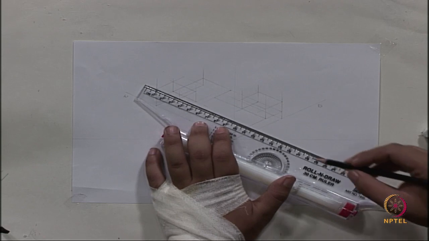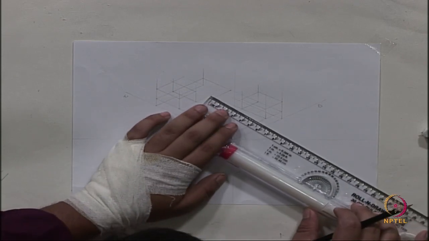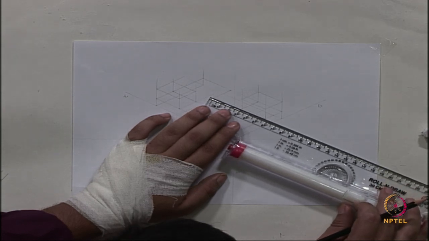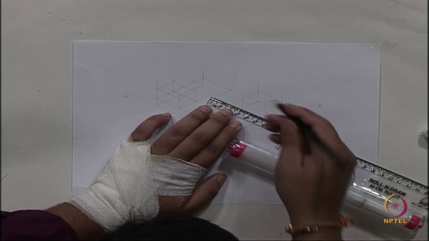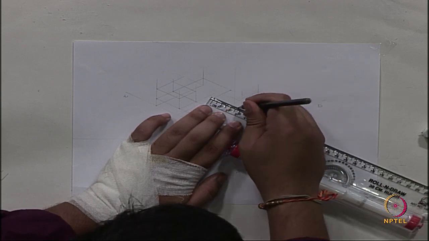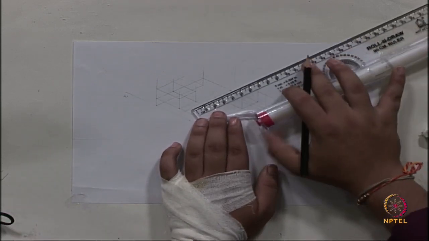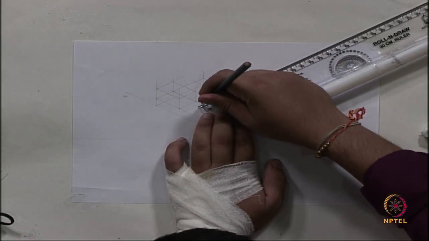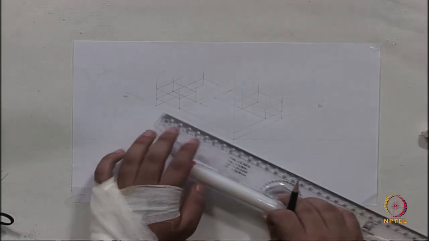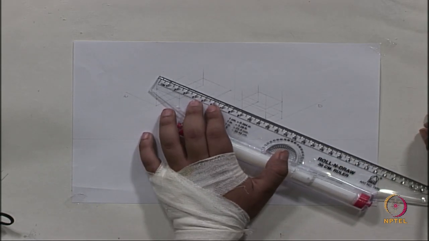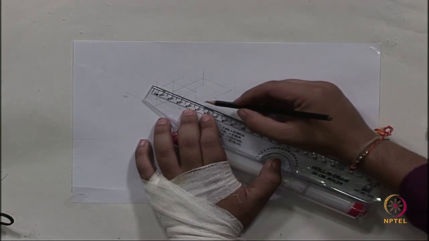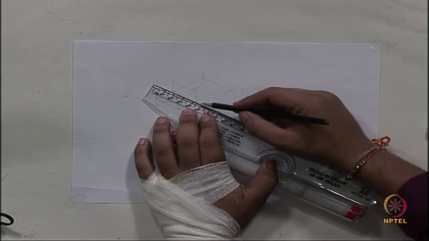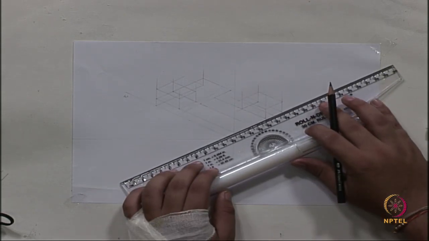So, I will just extend these and mark 26 mm and 18 mm. Now, using parallel lines, I will draw this rectangular cut.